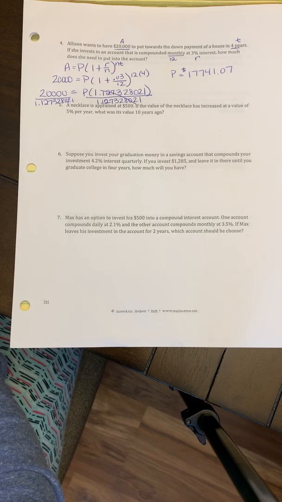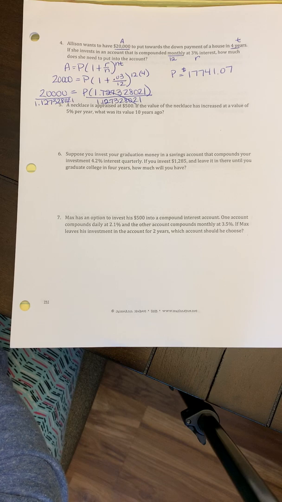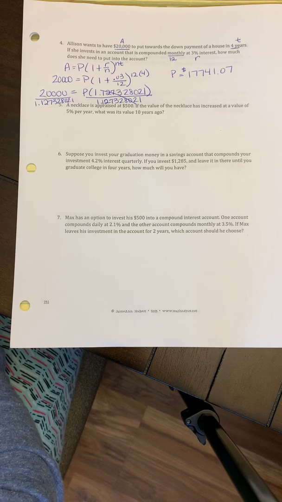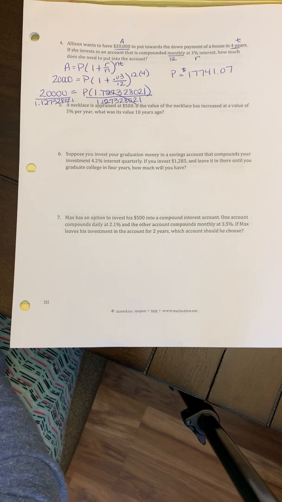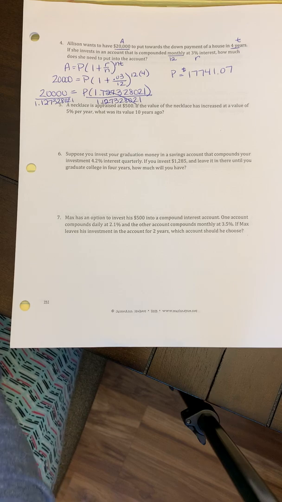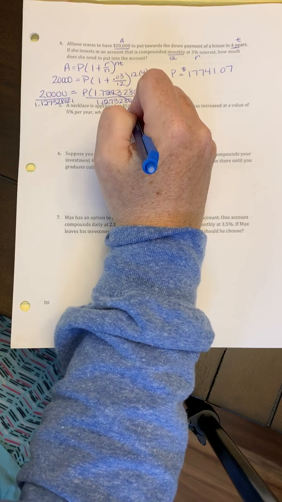Okie doke. Number 5, a necklace is appraised at $500. If the value of the necklace has increased at a value of 5% per year, what was the value 10 years ago? So you're looking backwards. So it's appraised at an amount of 500.